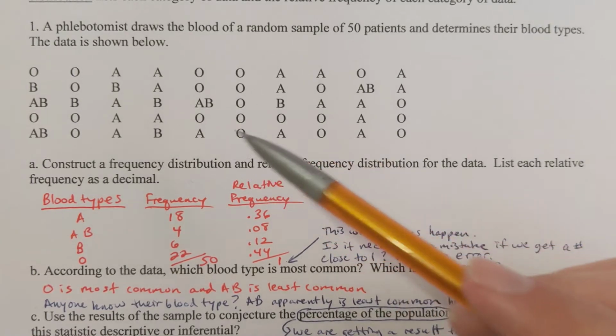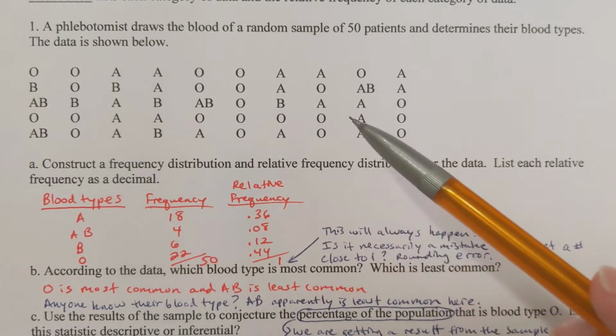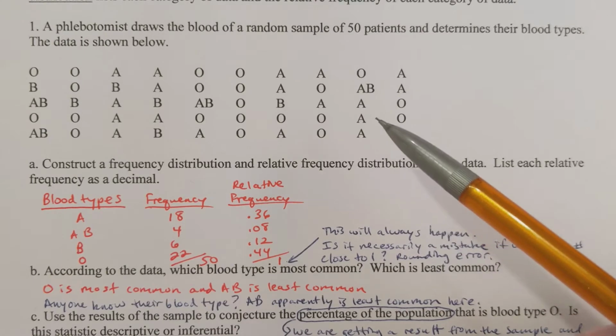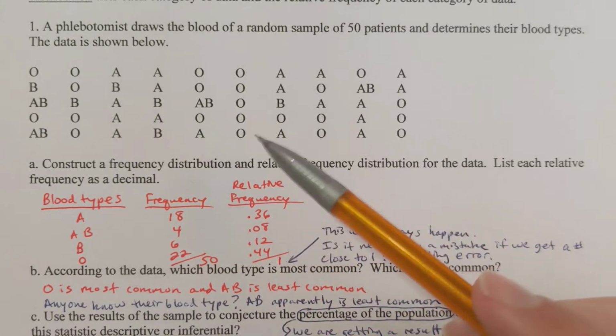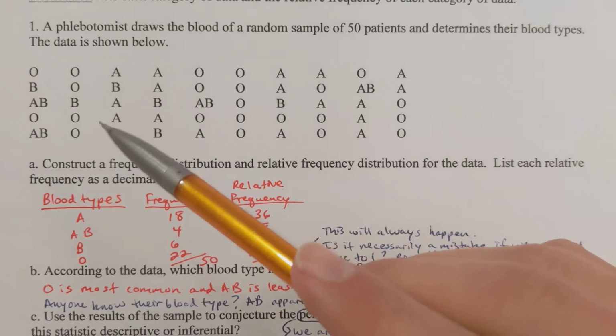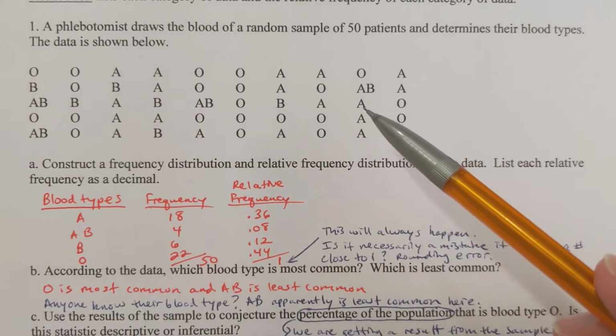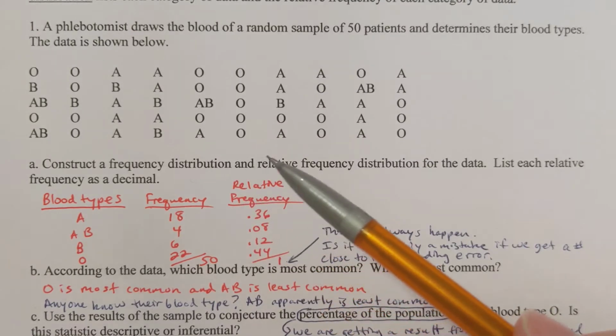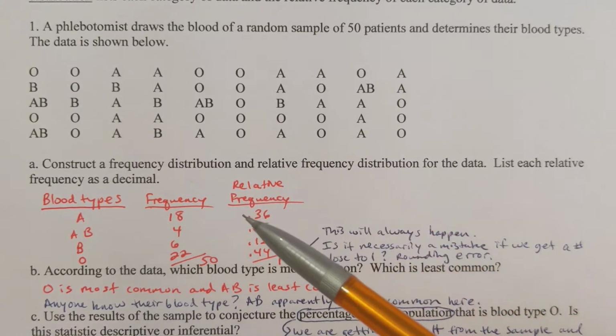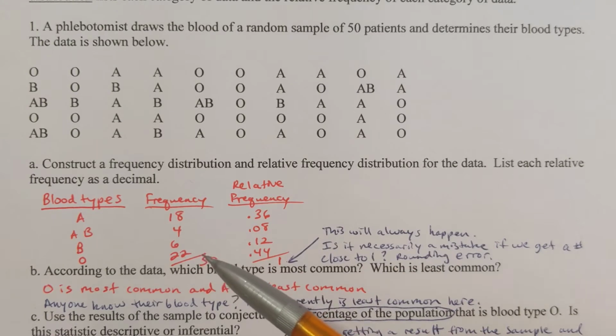I'm just going to count up the number of times that I see blood type A listed, and I should see blood type A listed 18 times, if you were to count that. Blood type AB is listed 4 times. Blood type B is listed 6 times. And blood type O is listed 22 times. If you add up all those numbers in the frequency column, you get 50 as the total.